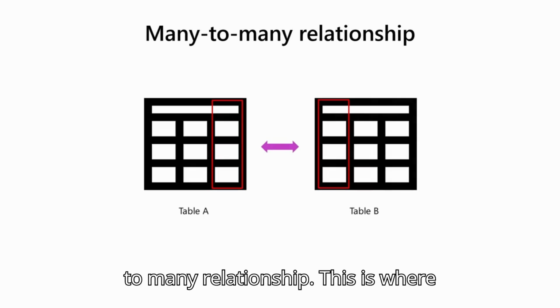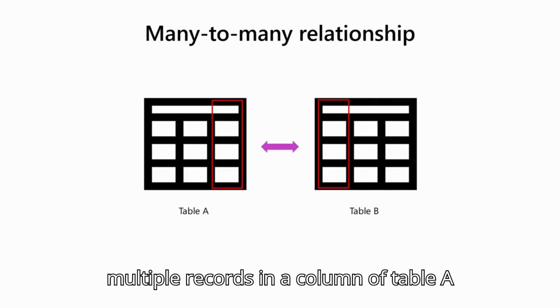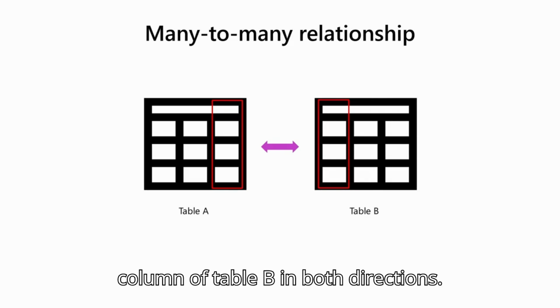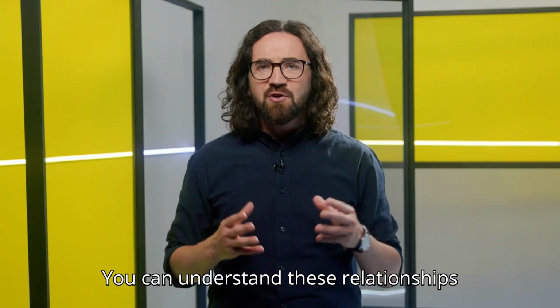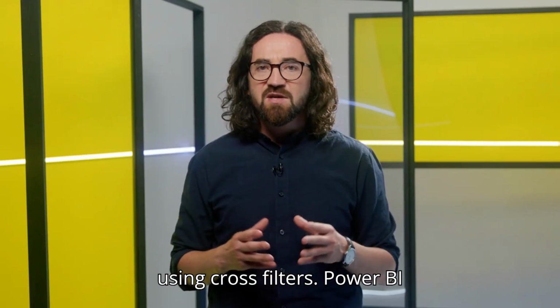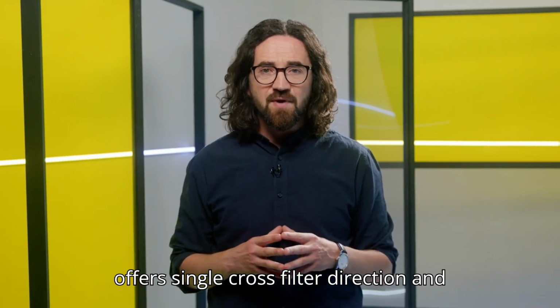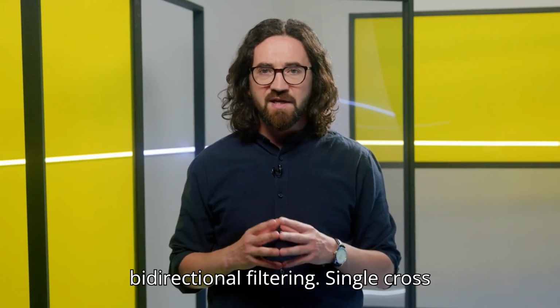Finally, there's the many-to-many relationship. This is where multiple records in a column of Table A are related to multiple records in a column of Table B, in both directions. You can understand these relationships using cross-filters. Power BI offers single cross-filter direction and bidirectional filtering.